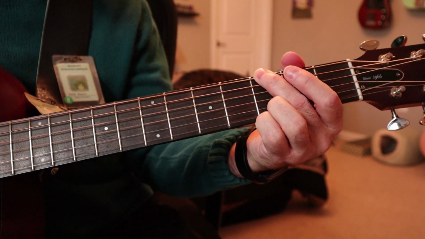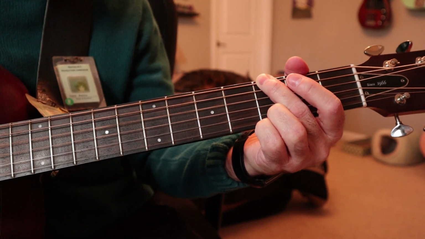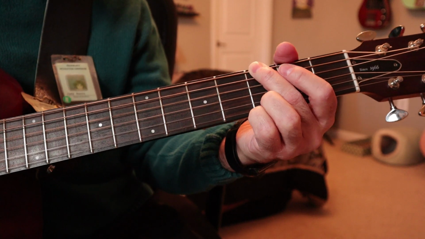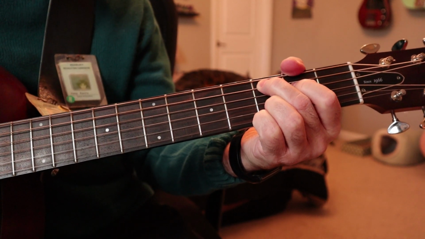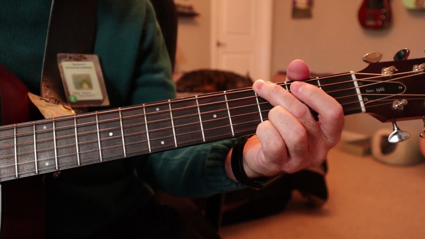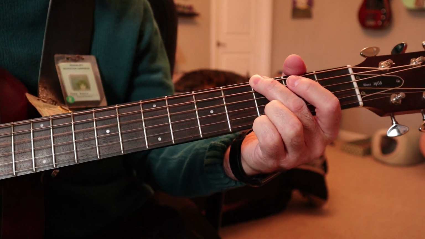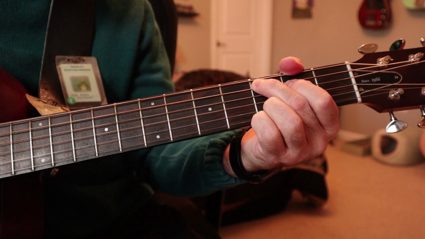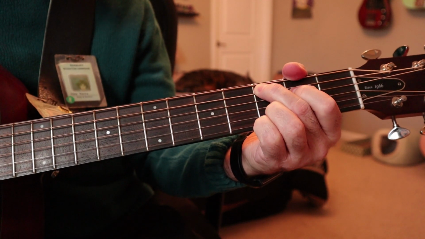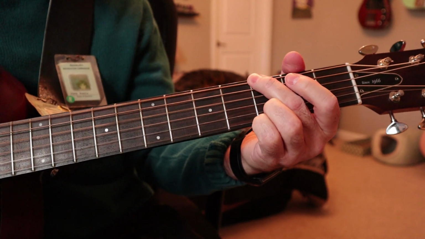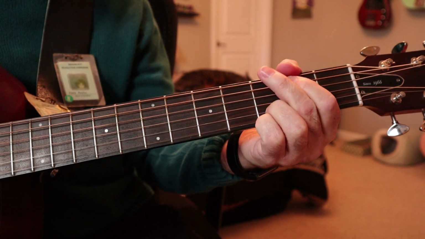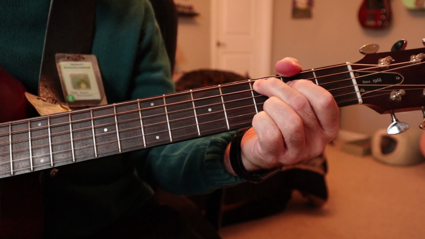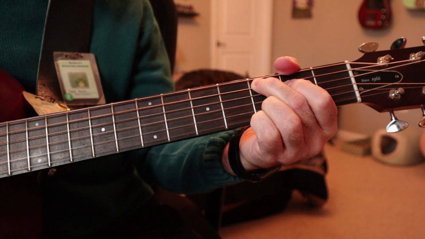We'll just play a normal G to that C add 9. And there's nothing wrong with that. We've heard lots of songs like that. Well, now let me add that chord inversion to add some motion here. You can hear how it really leads to that C chord.